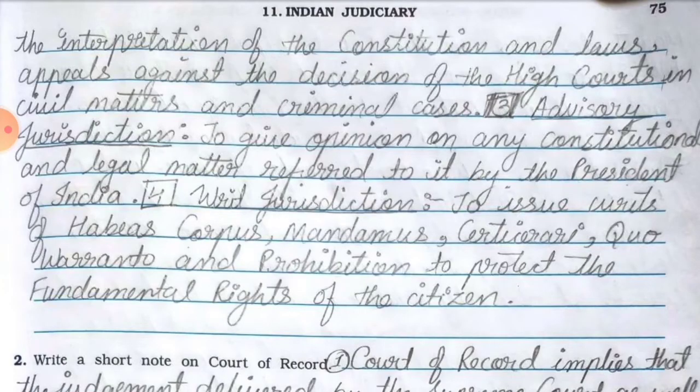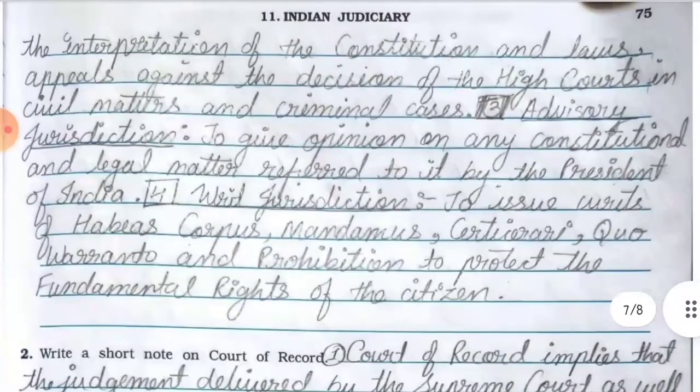Point number 3. Advisory jurisdiction. To give opinion on any constitutional and legal matters referred to it by the President of India. Number 4. Writ jurisdiction. To issue writs of habeas corpus, mandamus, certiorari, quo warranto, and prohibition to protect the fundamental rights of the citizen.